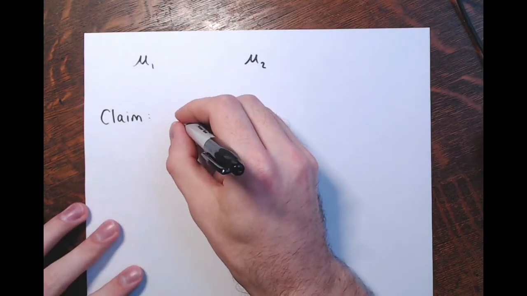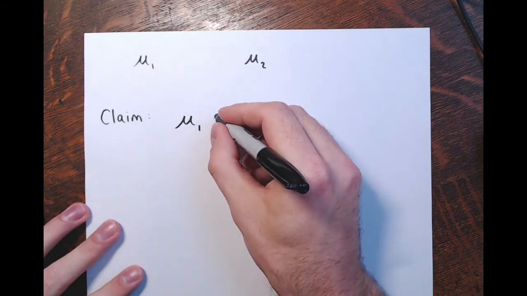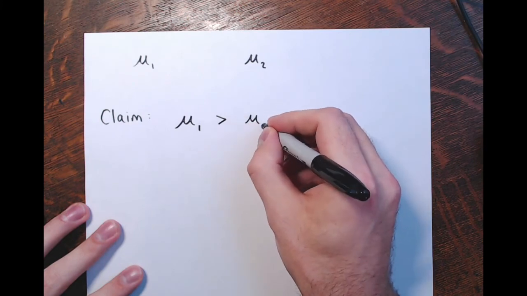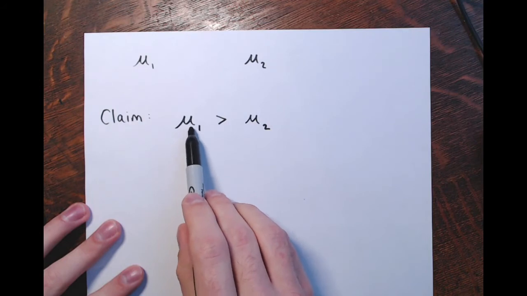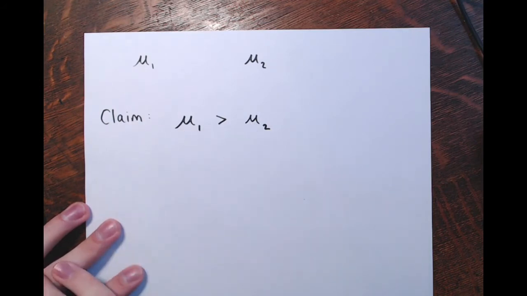Here, they're trying to determine if computer 1 starts up slower than computer 2. So the average startup time for computer 1 is greater than the average startup time for computer 2. This means that computer 1's models are slower on average than computer 2's.